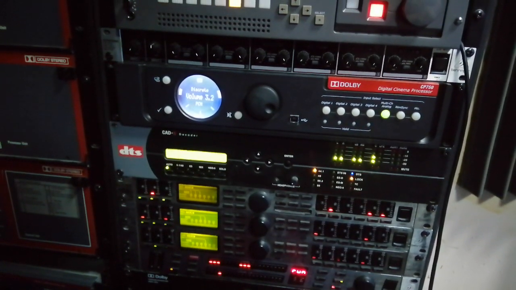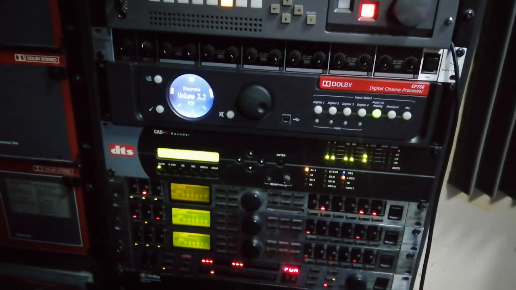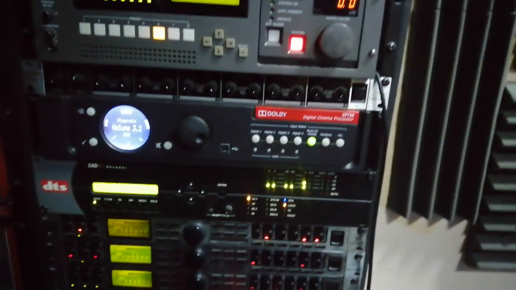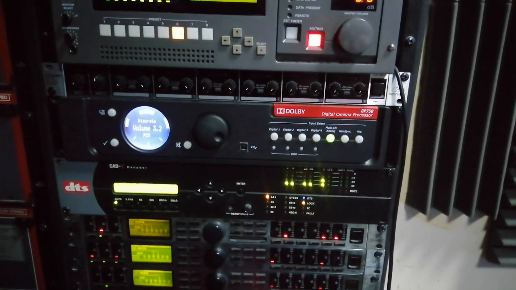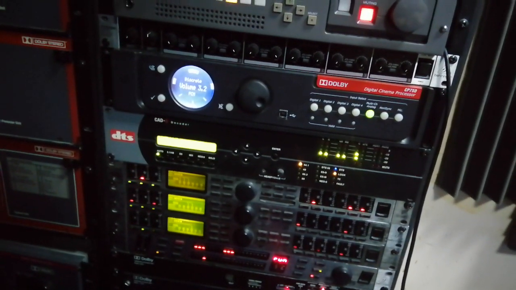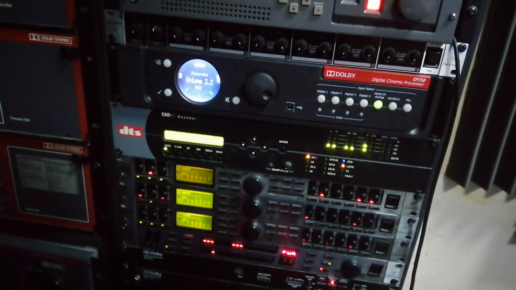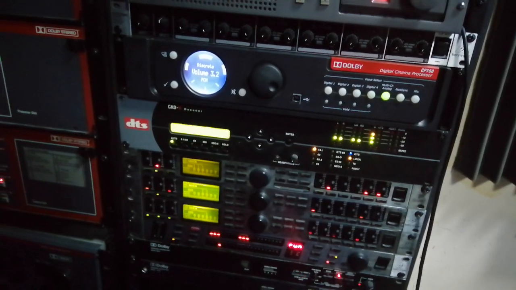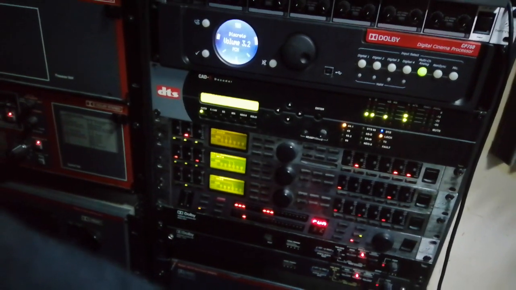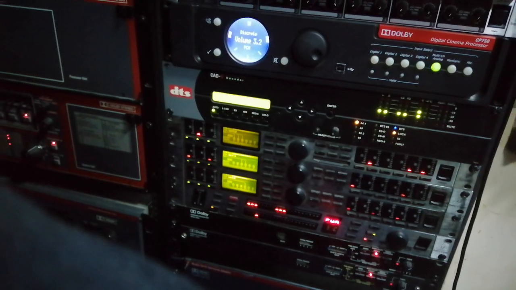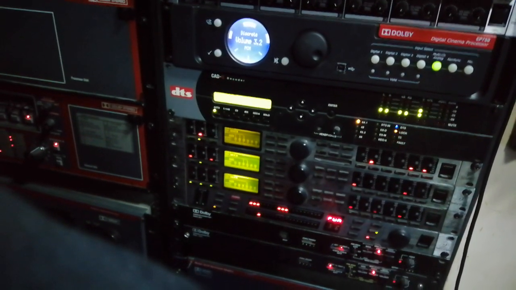I think that's mainly down to type of player with type of DTS decoder, because early, I think during probably 99 and early 2000s, some DTS decoders, typically the Millennium DTS decoder, which I still have, wasn't getting a DTS lock on certain DVDs that had DTS.